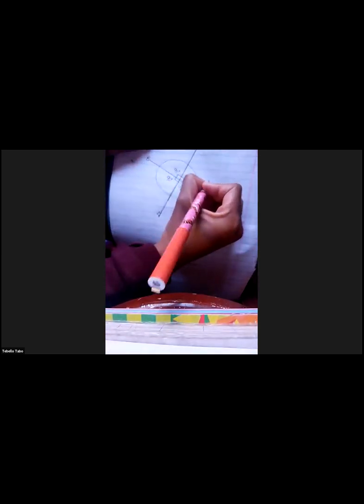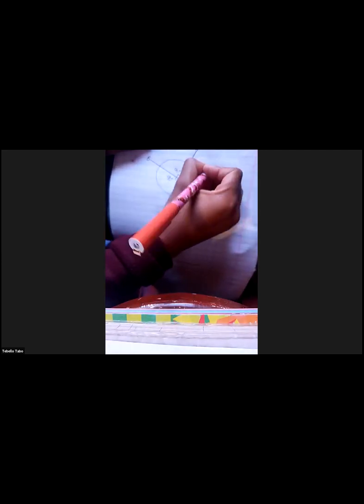It also represents a full circle, which is what? 360 degrees, when we add 90 plus 90 plus 90 plus 90. Well done, guys. Are we getting it?